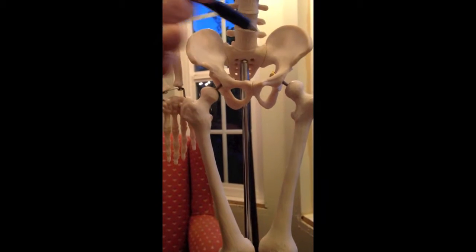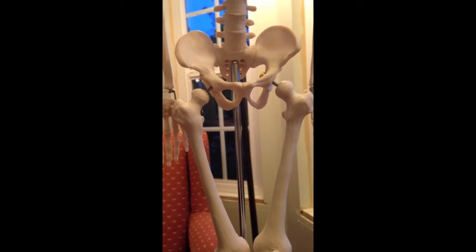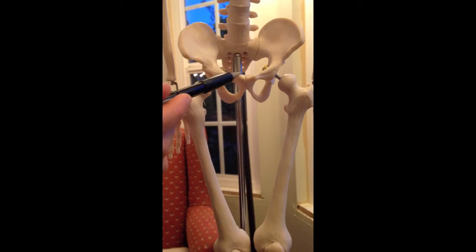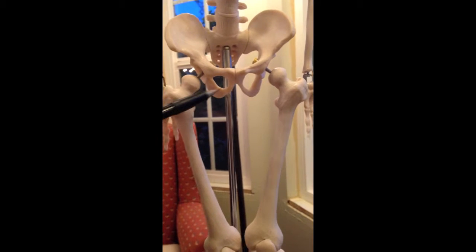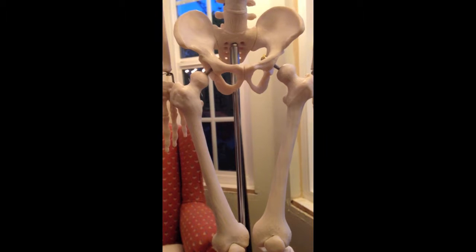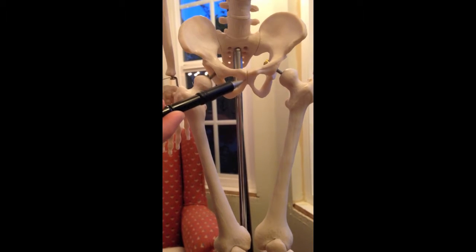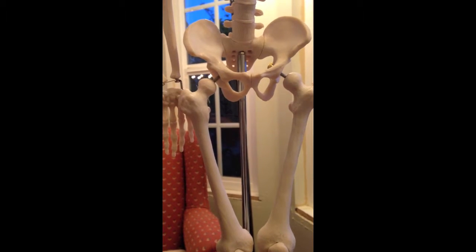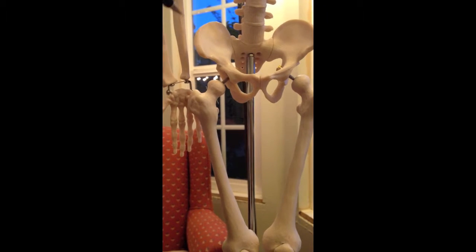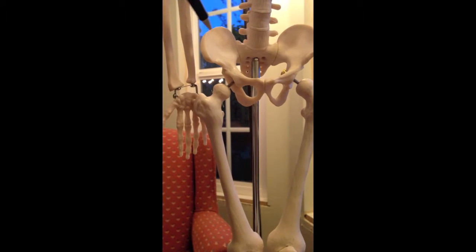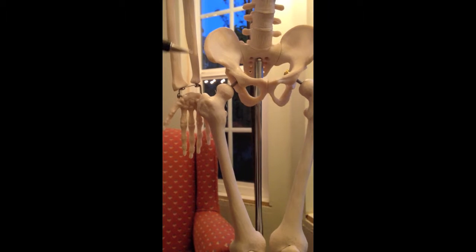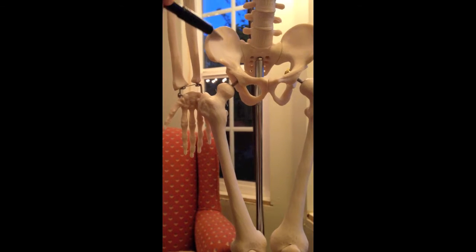So on the two coxal bones, we have the ilium, the pubis right here, and the ischium, which is that region right there. And right here is the pubic symphysis, the obturator foramen, the iliac crest, the anterior superior iliac spine, the iliac fossa.